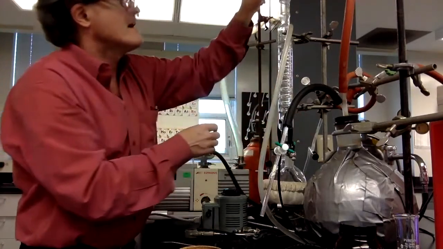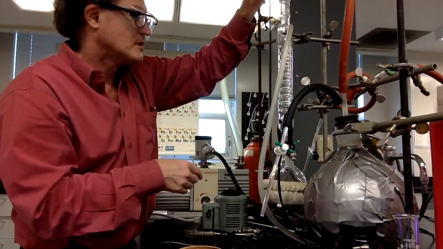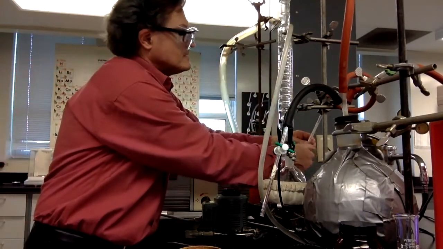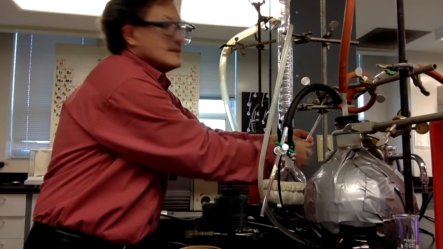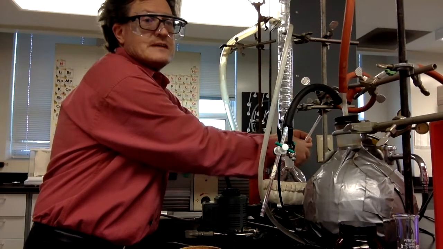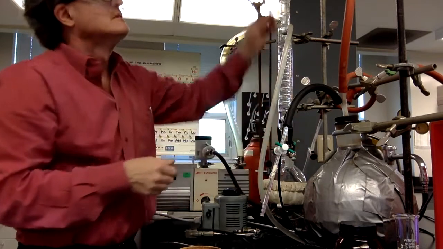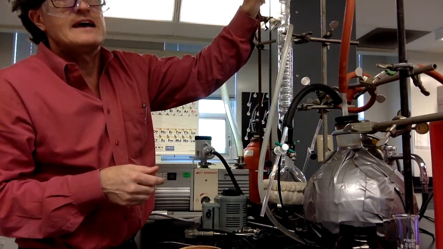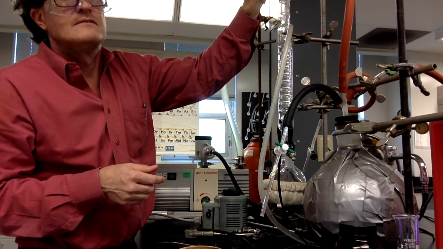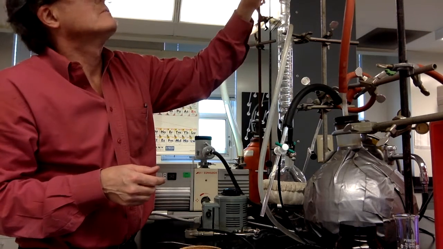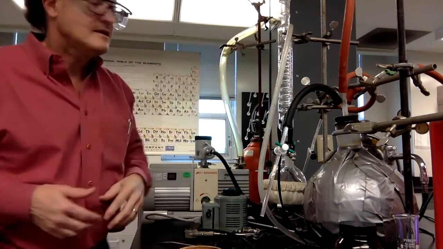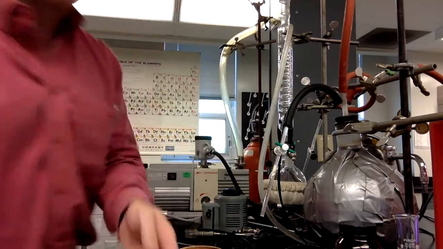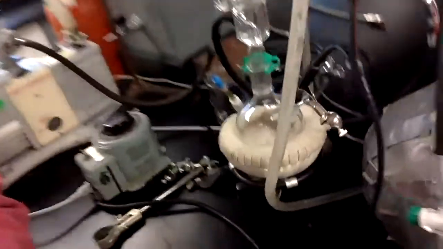Okay, so now pressure's pretty low. I think we'll close this off. And let's take a look. We want this to sort of stabilize around 7 to 10, something like that. We've got this all the way open. And now the pressure is slowly coming up. It's still bubbling around a bit, right?